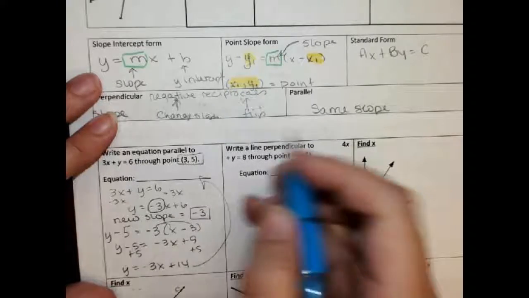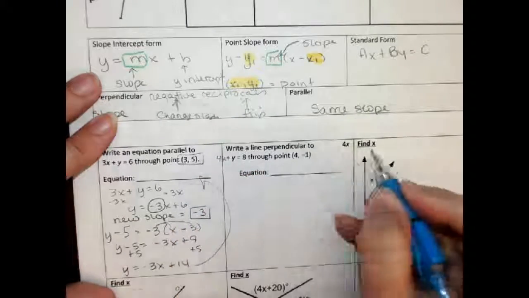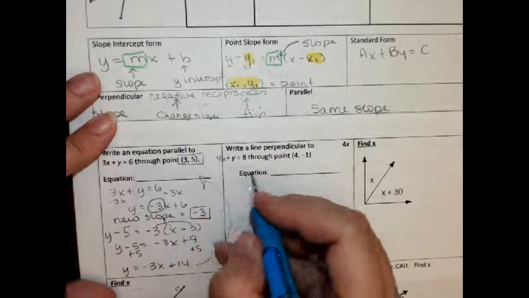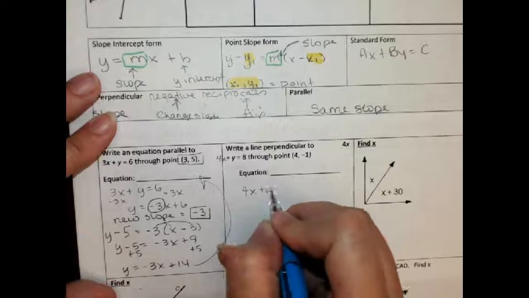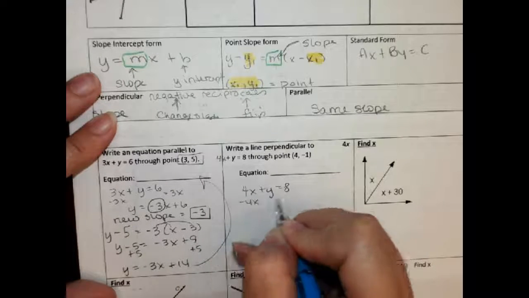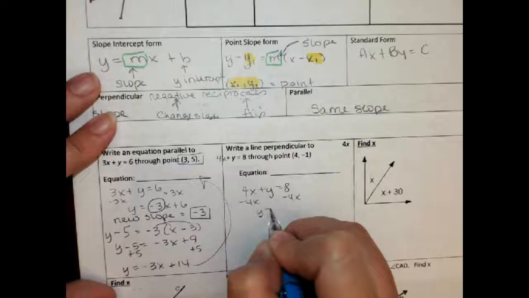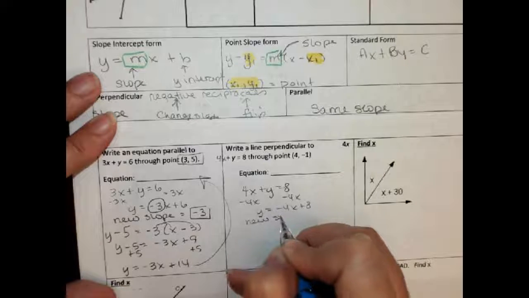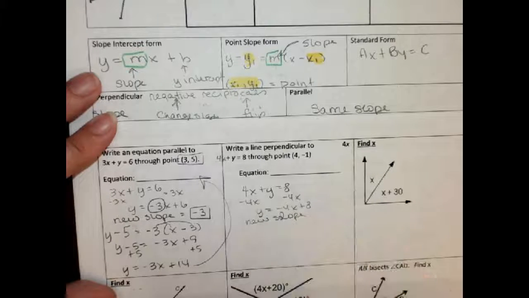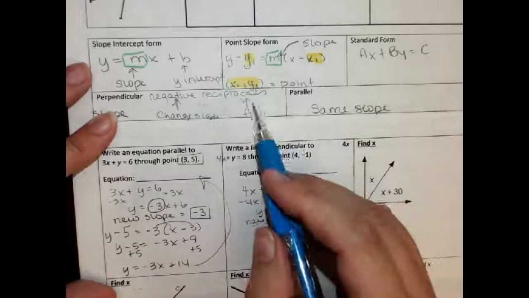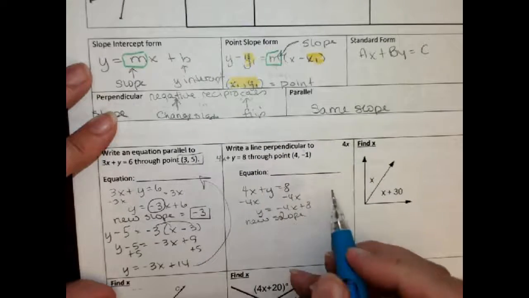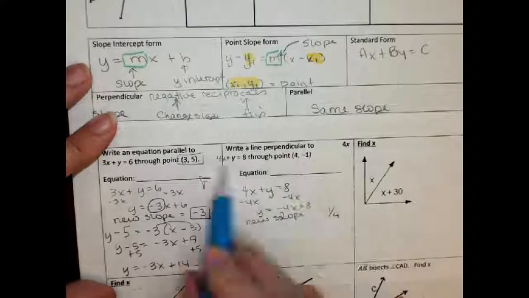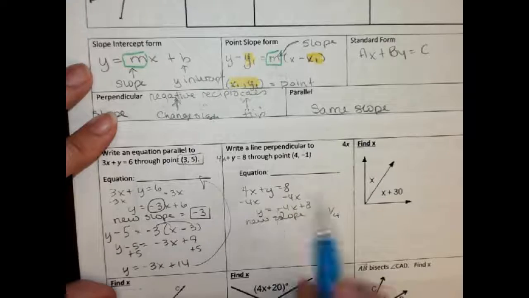Same thing here. I fixed it on your copy, but this is 4x. So I'm going to take this and rewrite it: 4x plus y equals 8. Subtract the 4x, so I get y equals negative 4x plus 8. For the new slope on this one, I want to write a line perpendicular. So remember, I need to flip it over. I'm going to flip this over, that's 1/4. And I need to change the sign. It was negative, so now it's going to be positive.